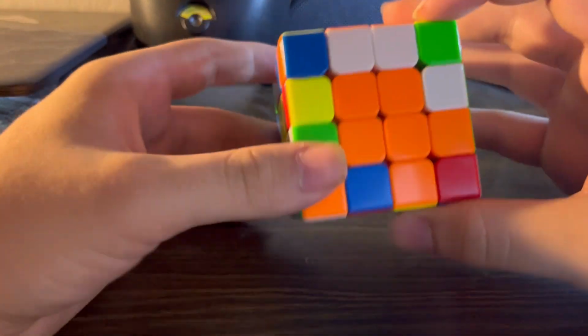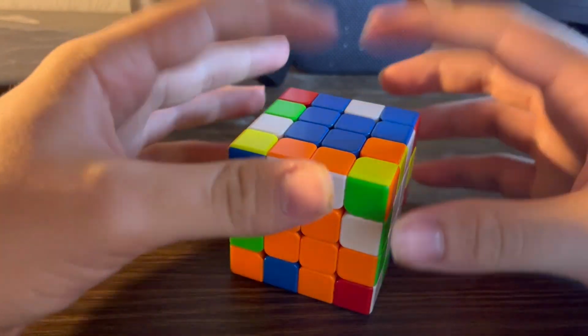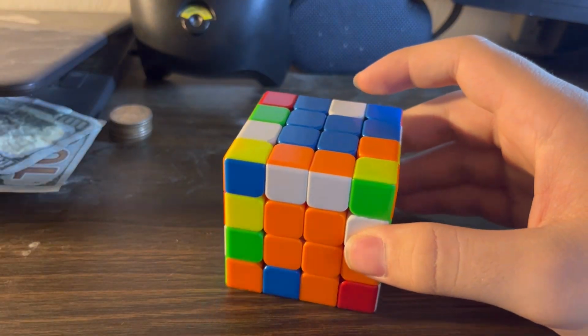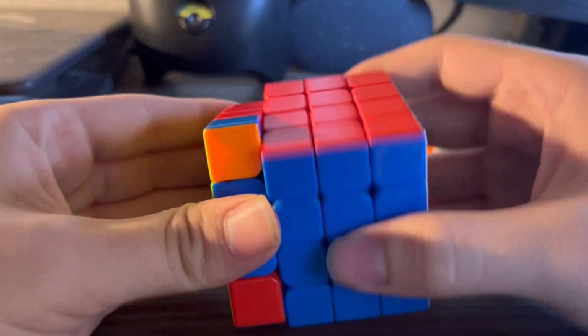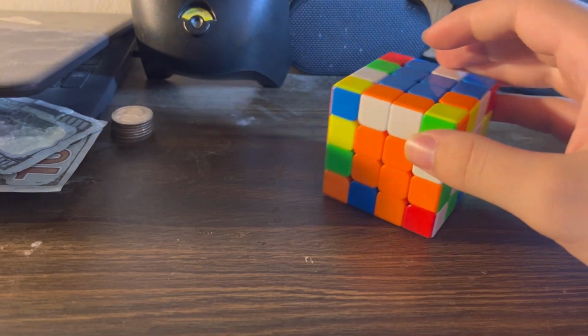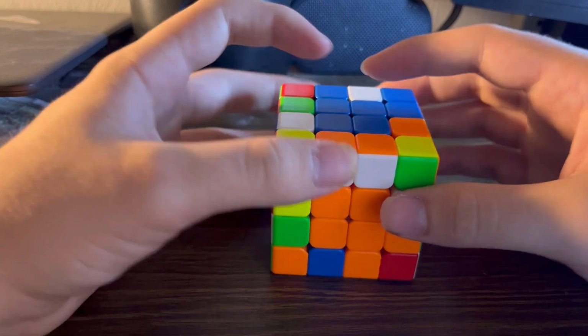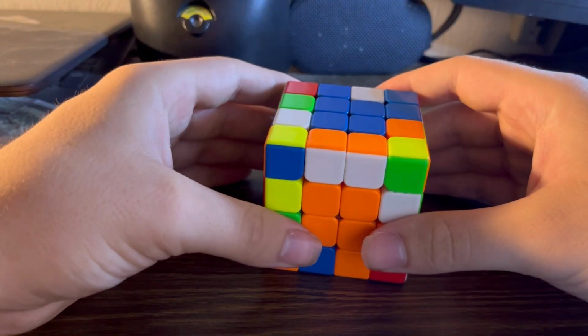So now this is where my method gets very different from other people's method. This is a like I showed you earlier. This is a layer by layer method. Most people just learn the advanced method immediately. So I had to actually invent this layer by layer method for a 4x4.